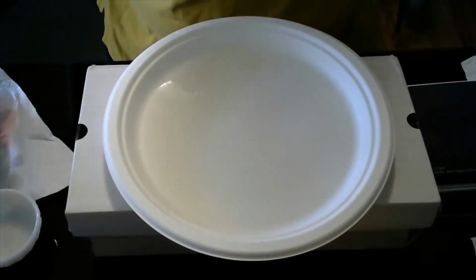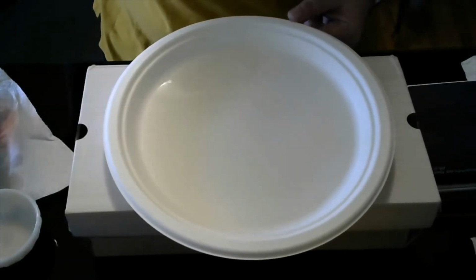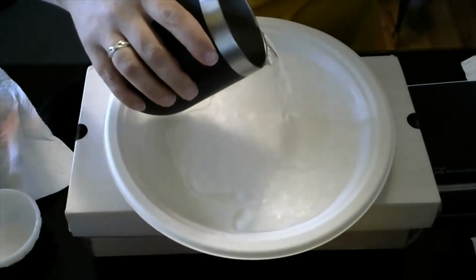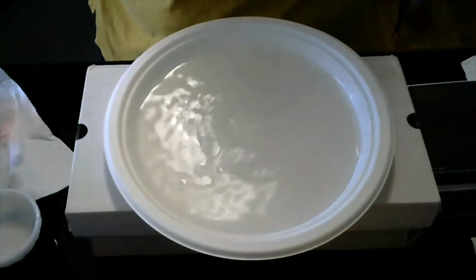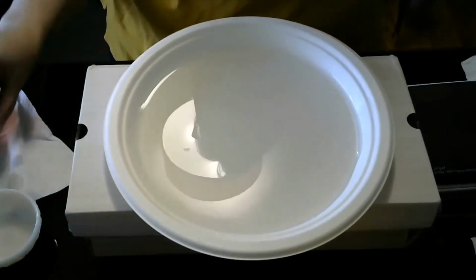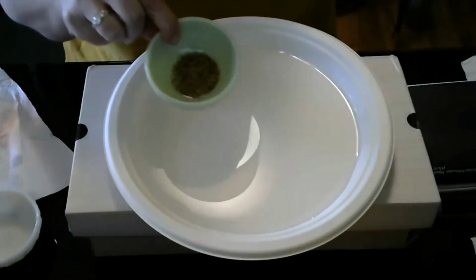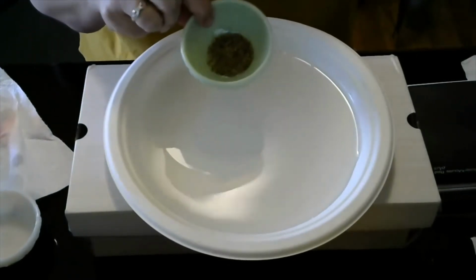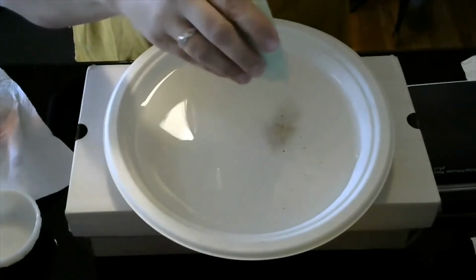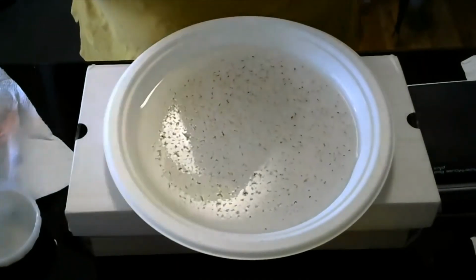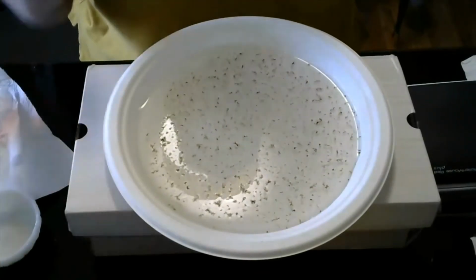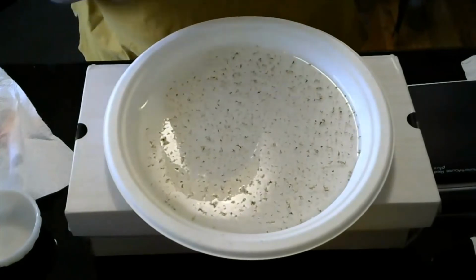For this experiment, I have a regular paper plate, and I'm going to put some water in it to start with. So I'm going to pour some water in here. And now I'm going to put some black pepper in this water. Do you think that the pepper is going to dissolve in the water? Let's see. Nope, it doesn't dissolve, does it? All those little pepper flakes are just hanging out individually.